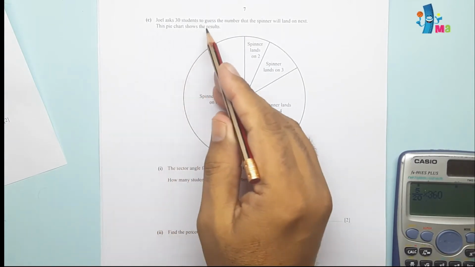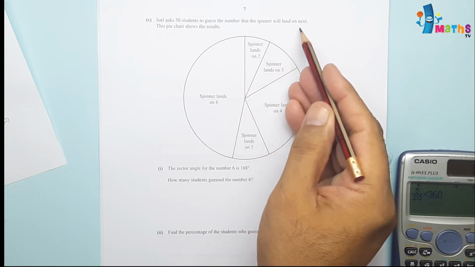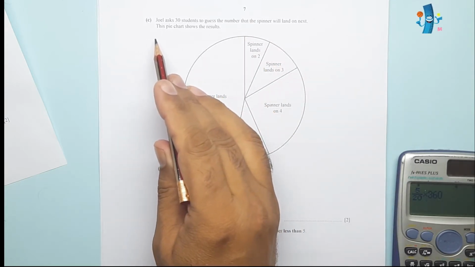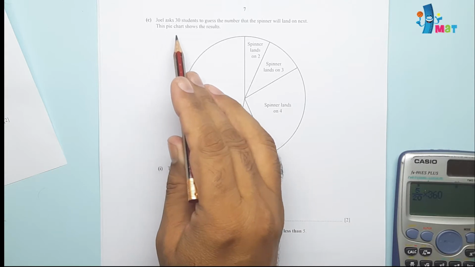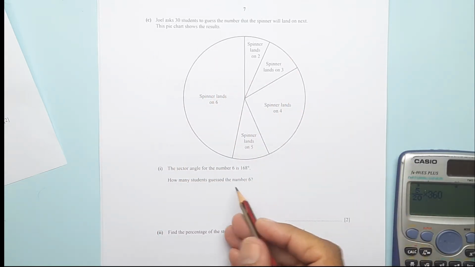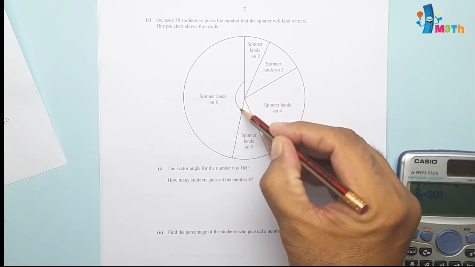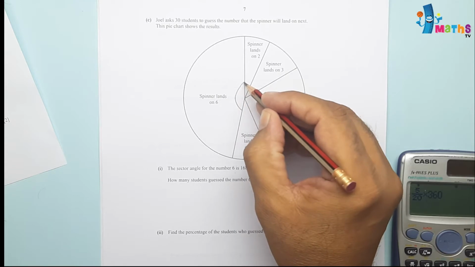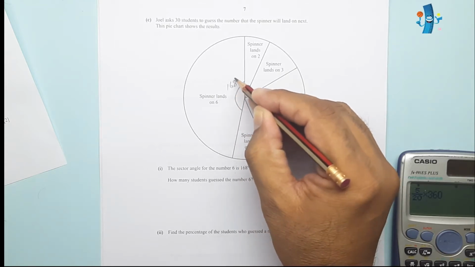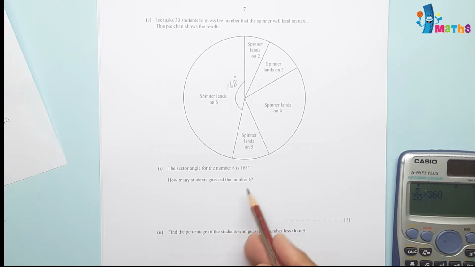C part. Joel asks 30 students to guess the number that the spinner will land on next. This pie chart shows the results. So this is the result of 30 students. The sector angle for number 6, which is this one, is 168. So this is given 168 degrees. How many students guess the number 6?